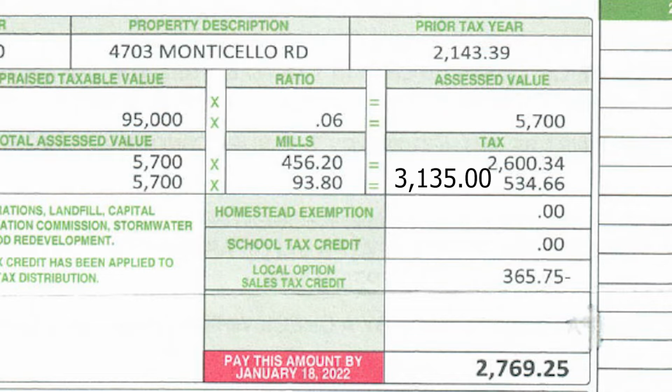This bill is actually broken into two again because of county and city. But if you add those two up, that should be what it is. Let me just double check my math. Minus 534.66. Yeah, exactly. Okay. So I'm right. My math is good. All right.